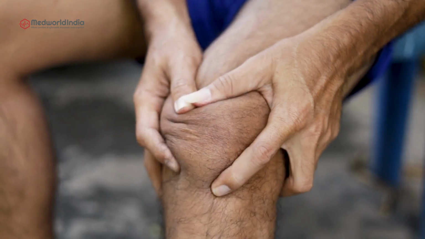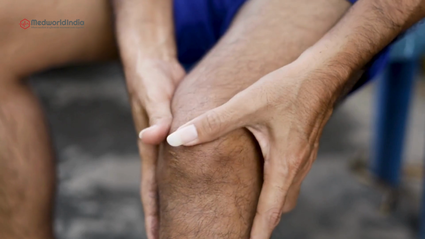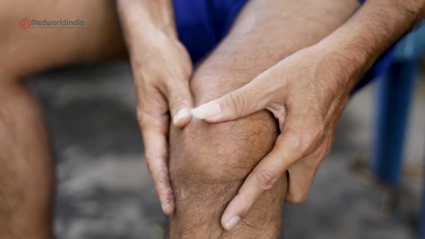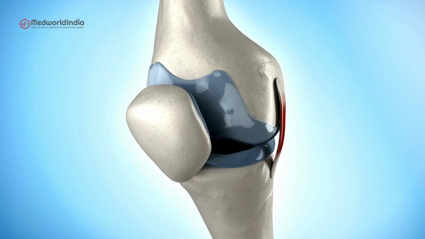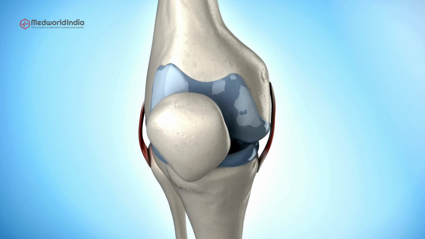Arthritis knee surgery refers to various procedures to address pain and mobility issues caused by arthritis in the knee joint. These can range from minimally invasive arthroscopy to total knee replacement, depending on the severity and location of the arthritis. Here's a breakdown of common knee arthritis surgeries.